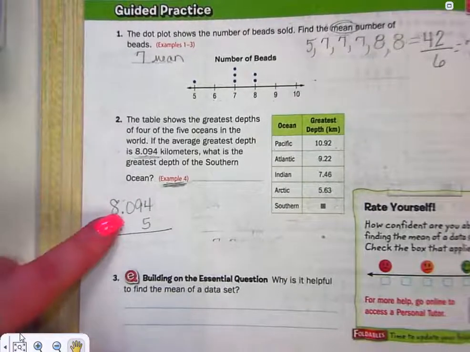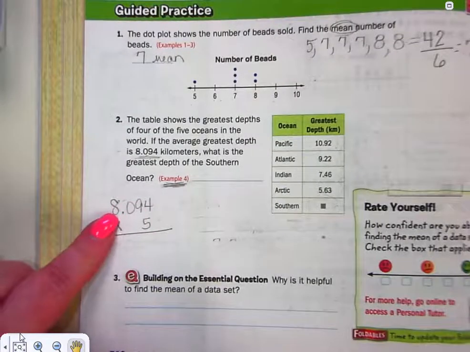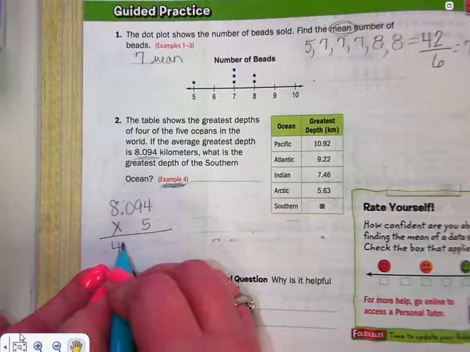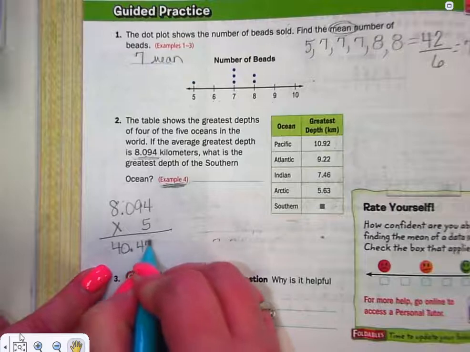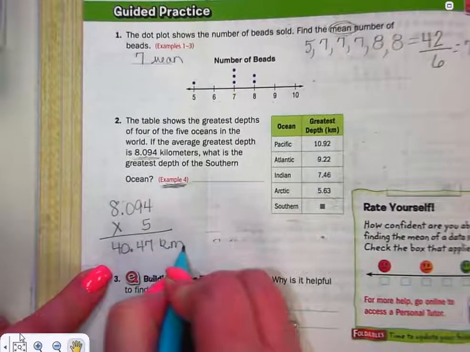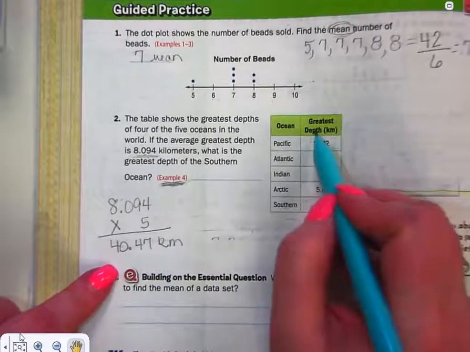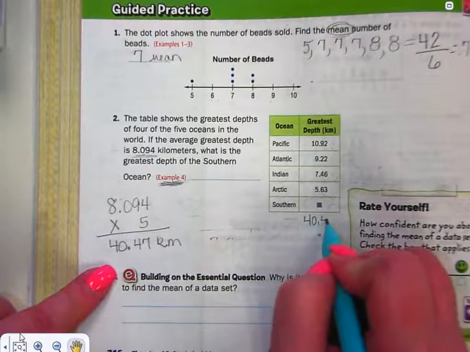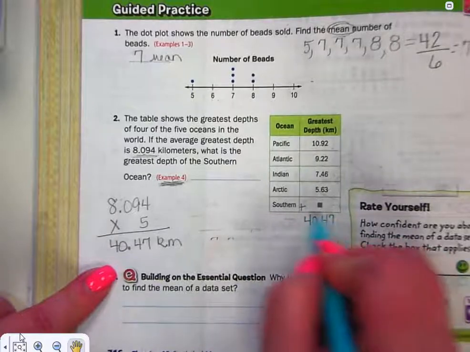Use your calculator. What do we get? 8 and 94 thousandths times 5. 40 and 47 hundredths kilometers. So when I add all of these up, I should get 40 and 47 hundredths when I add those all up.